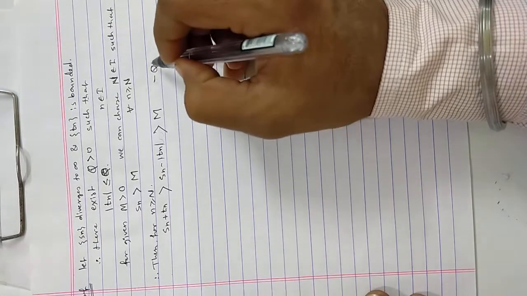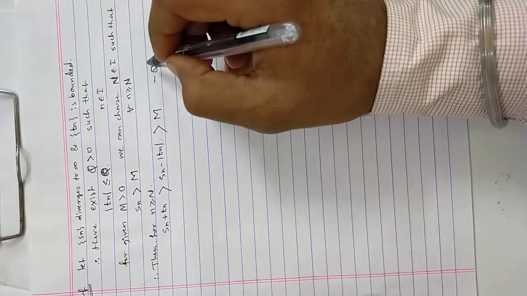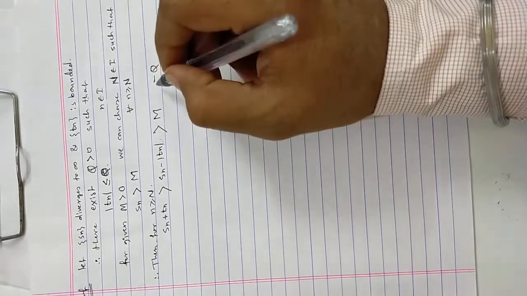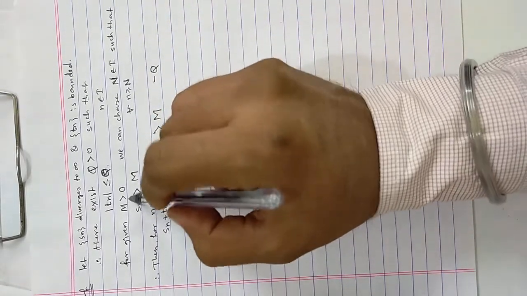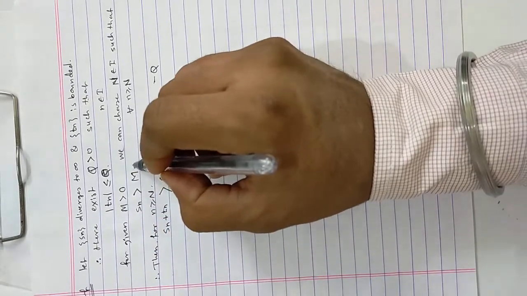So it is m minus q, and for simplicity it is also sufficient, right? It is also sufficient, but for simplicity, for this given m, we choose Sn to be greater than m plus q.